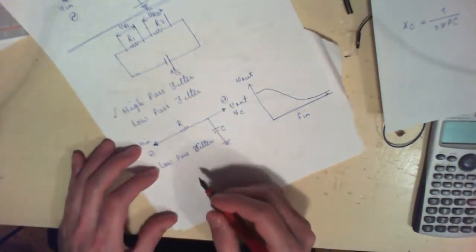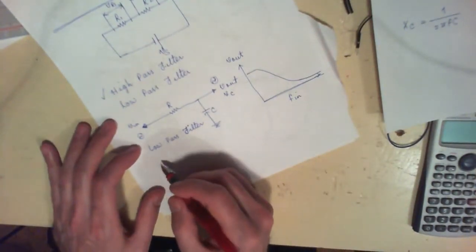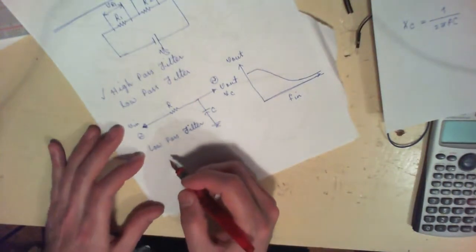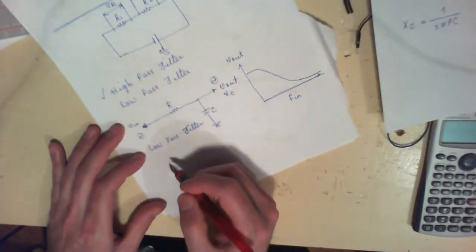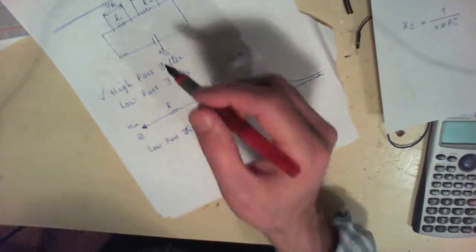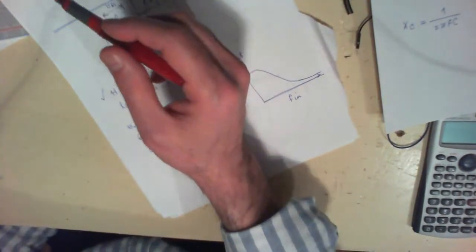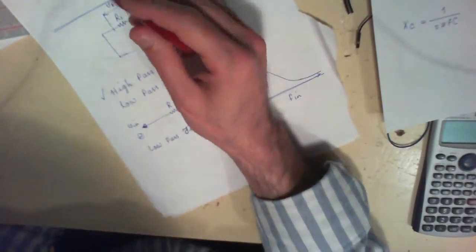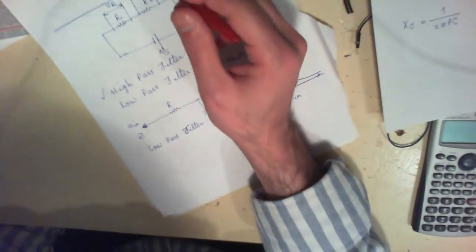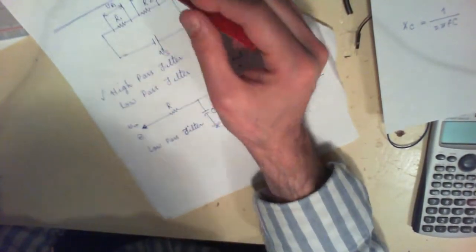A Phasor diagram is basically a diagram that shows you some relationship between the voltage across this resistor, the voltage across this capacitor, and also the input voltage, and also the current that is going through the circuit, right?